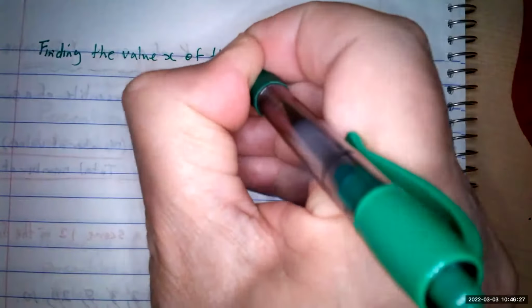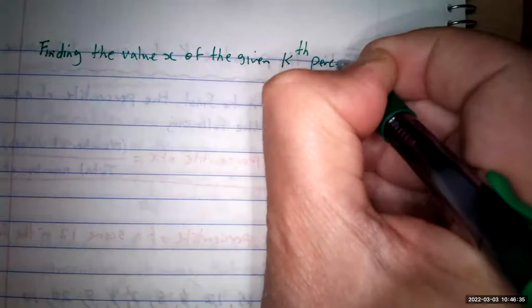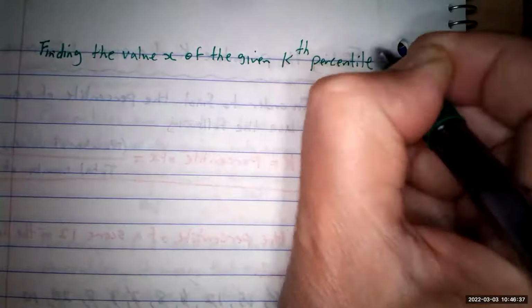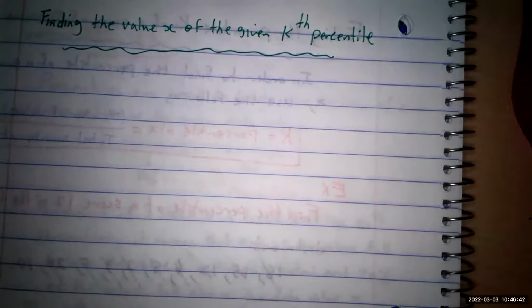So the second problem is going to be finding the value X with the given K percentile. So the K is given to you. You want to find the X. That's more interesting.